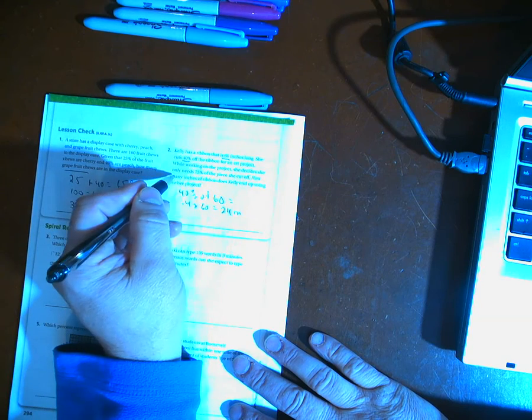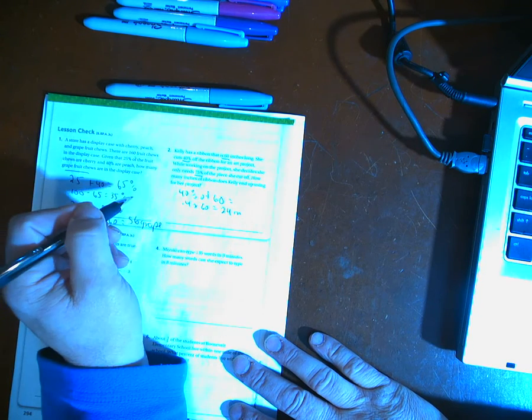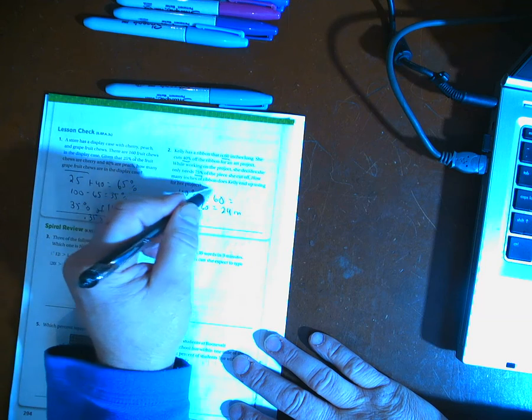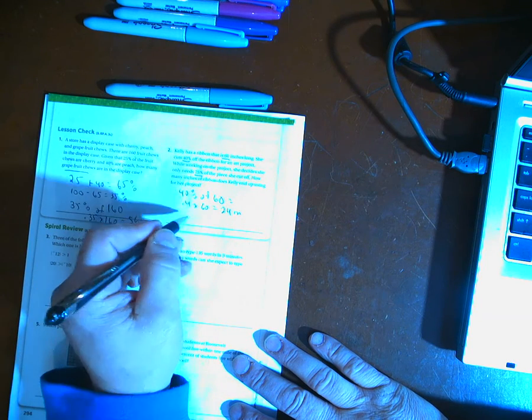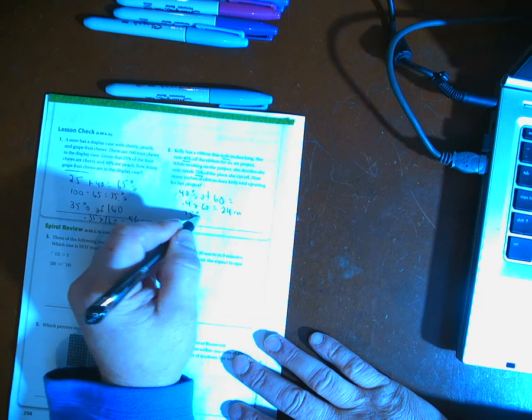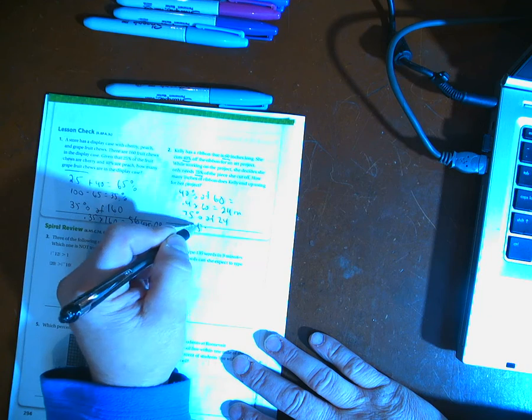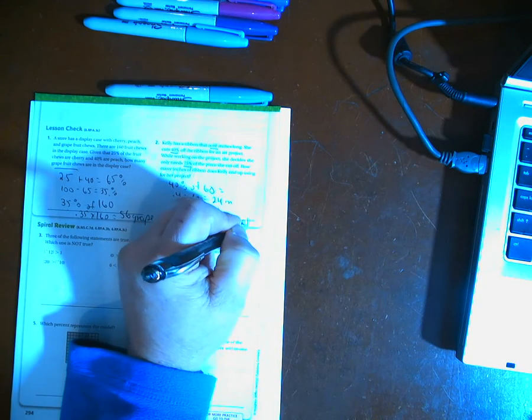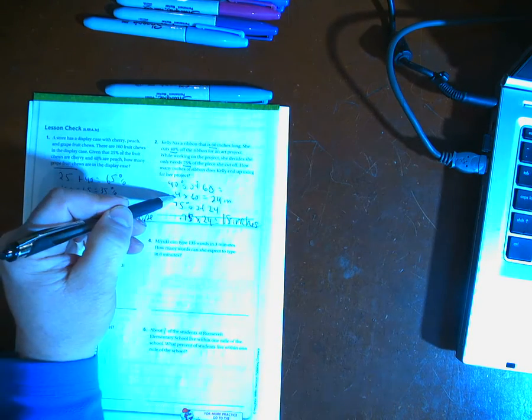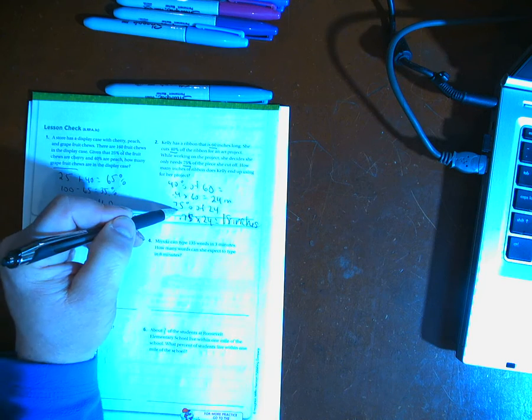But she says she only needs 75% of that. How many inches does Kelly end up using? So she needs 75% of this 24. 0.75 times 24. So we're going to find out what 75% of 24 is. She only uses 18 inches. So she cut off 40%, but she only used 75% of that. So in the end, she only used 18 inches.